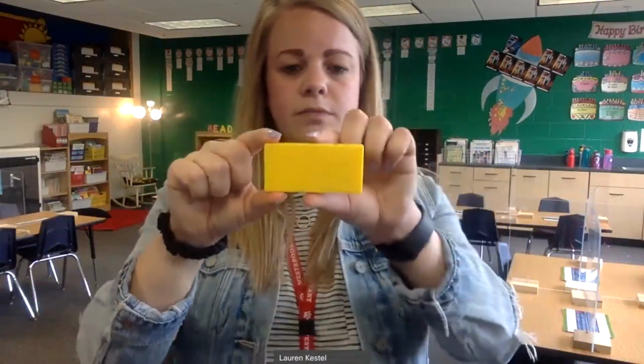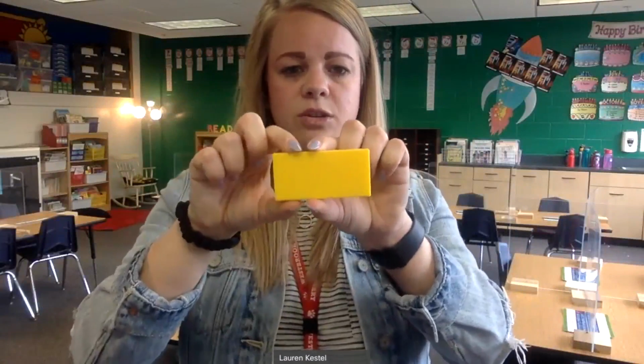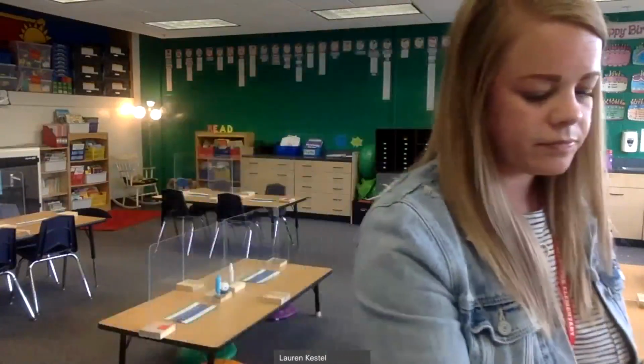Think about how the 4 sides of a rectangle look and how they might be different from another shape. Yes, with a rectangle, there are 2 short sides and 2 long sides. So all the sides in a rectangle are not the same length. 2 are long and 2 are short. So this is a rectangle. And a rectangle has 4 sides and 4 vertices.